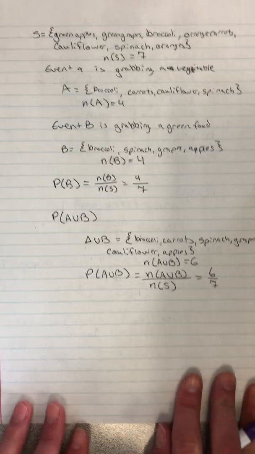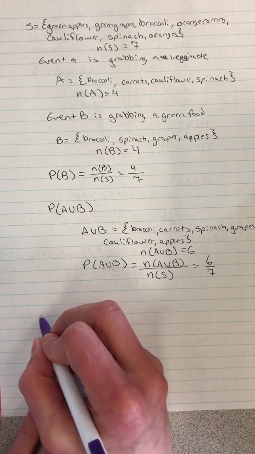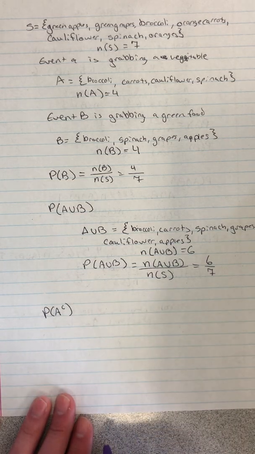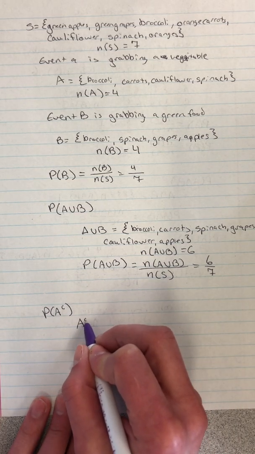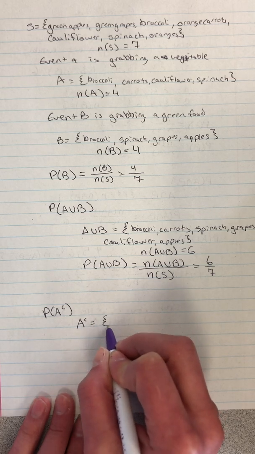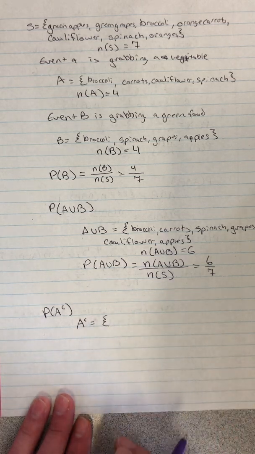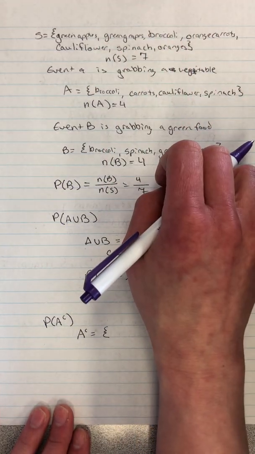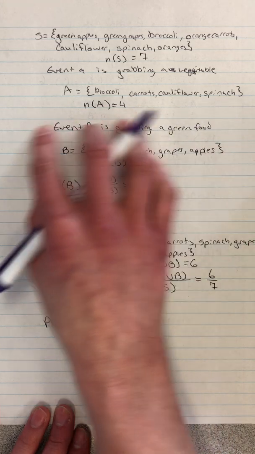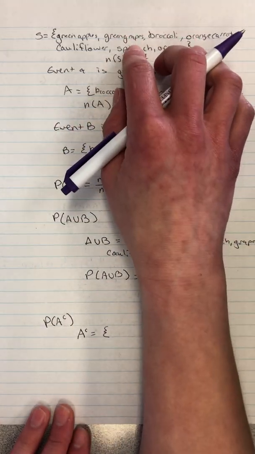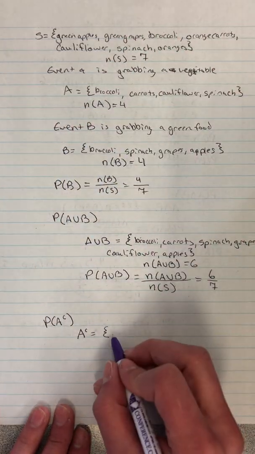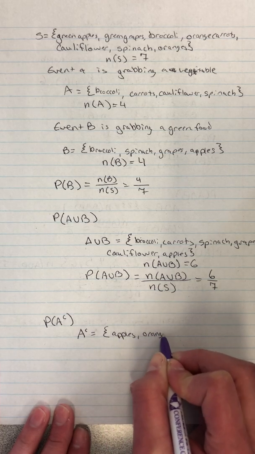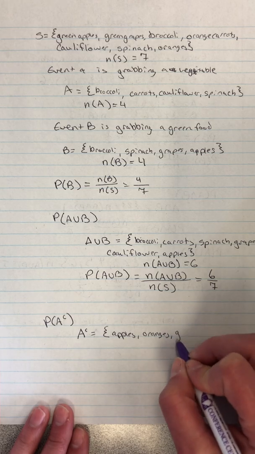And let's do one more example. Find the probability of the complement of A. Well, let's start off by listing our complement of A. The complement of A is everything in our universal or our sample set that is not found in A. Well, A are vegetables, so the ones that aren't in set A are all the fruit, or apples, oranges, and grapes.